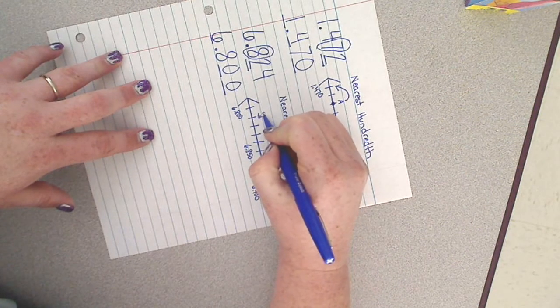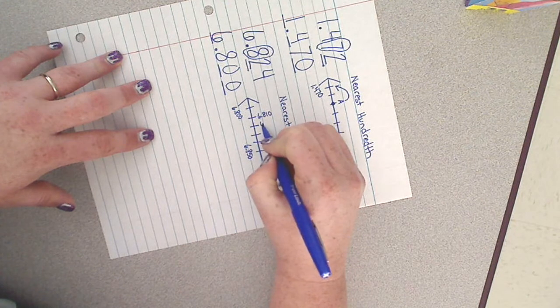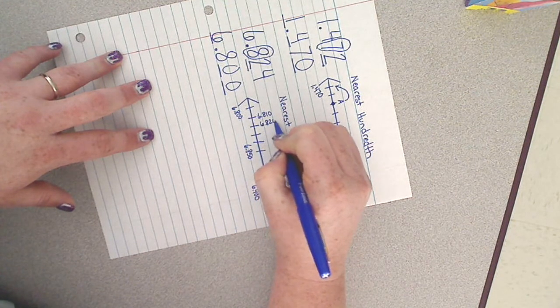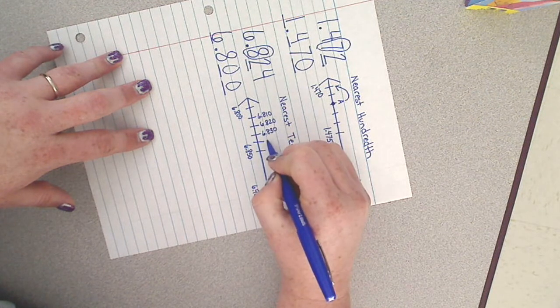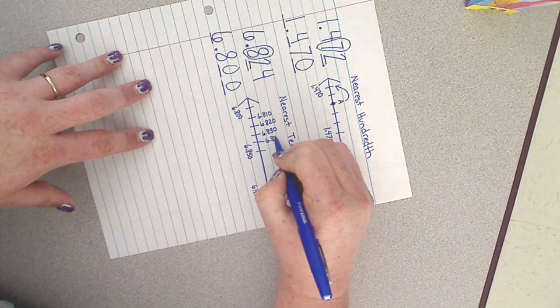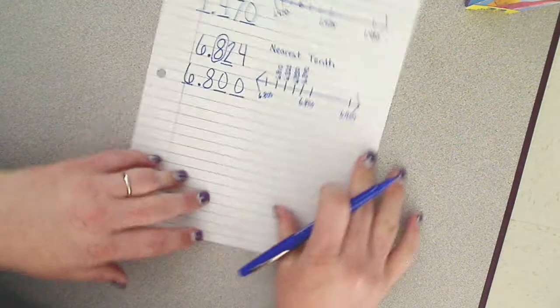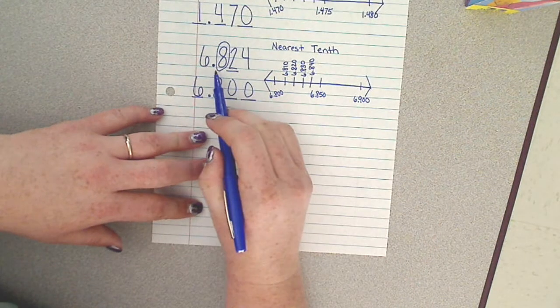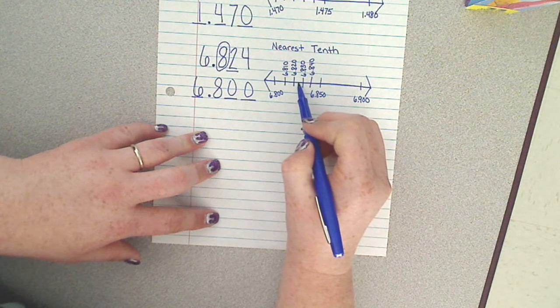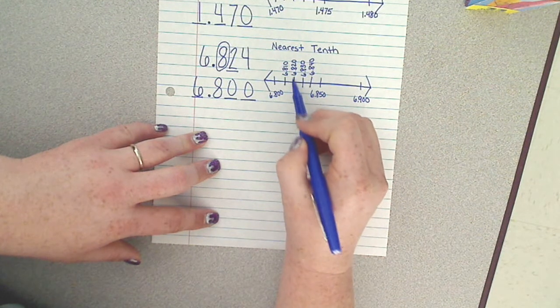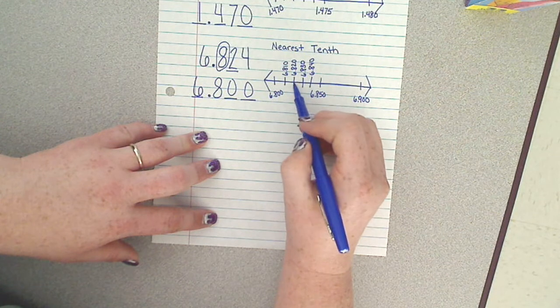Now, our number is 6 and 824 thousandths. So it's closer to the 6 and 820 thousandths.